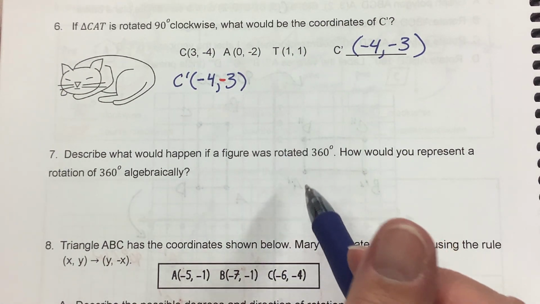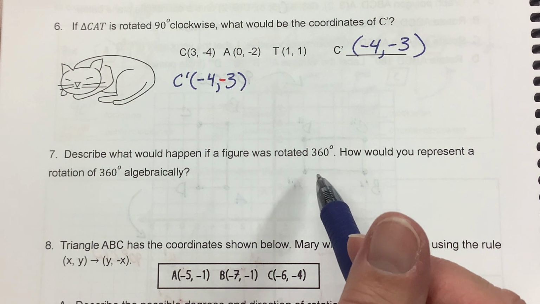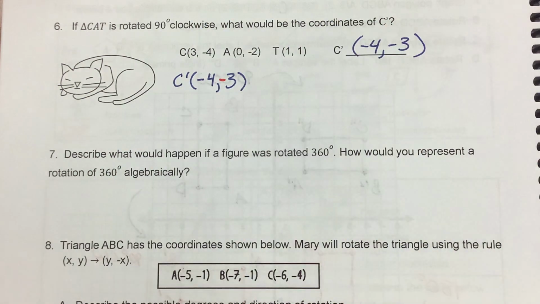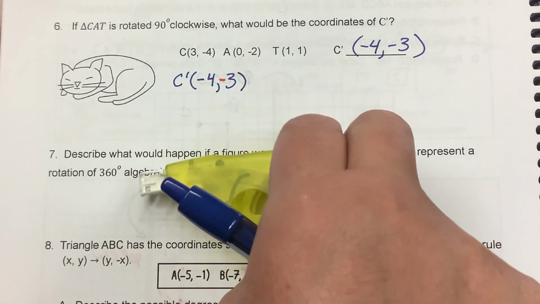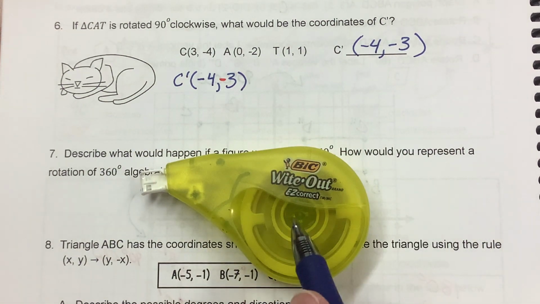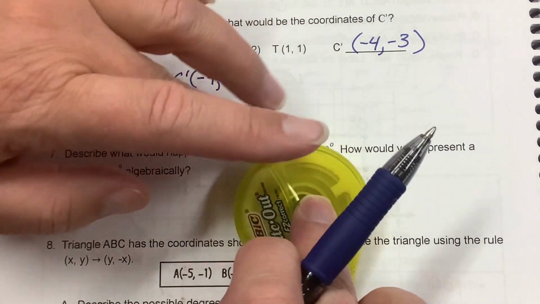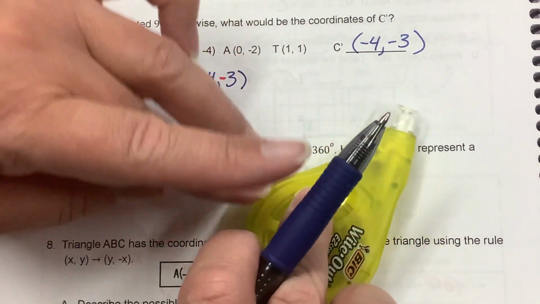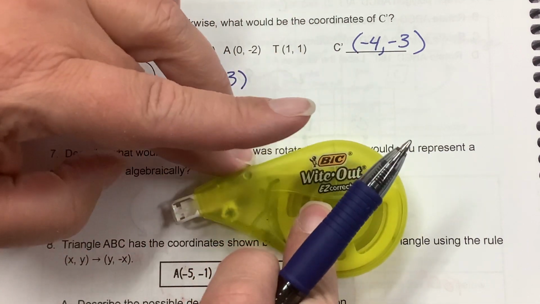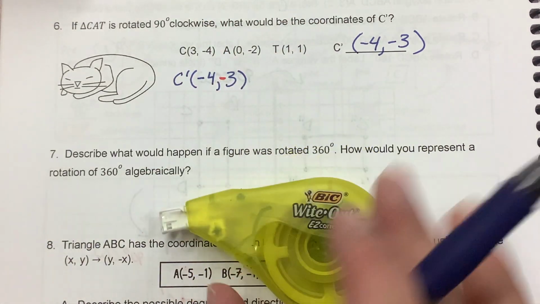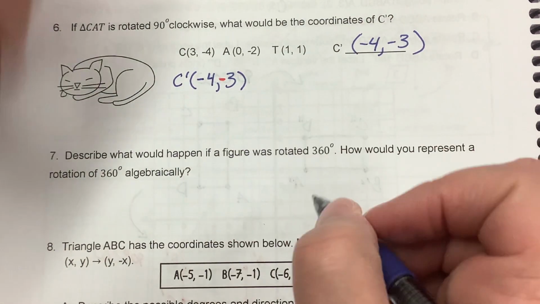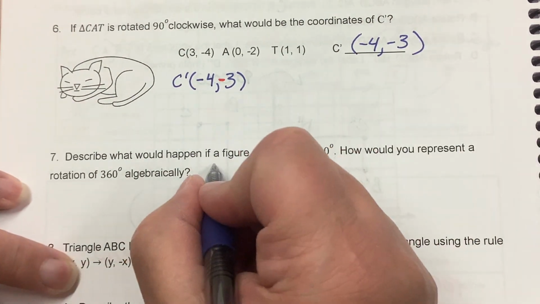Describe what would happen to a figure if it was rotated 360 degrees. And how would you represent that algebraically? Well, let's say this is what I'm rotating, and I'm going to rotate it about this point in the middle. 90, 180, 270, 360, oh, it went right back to the same spot. So what happens if you go 360 degrees?